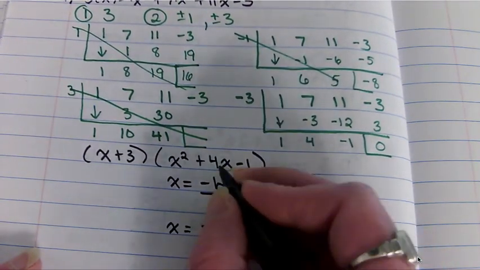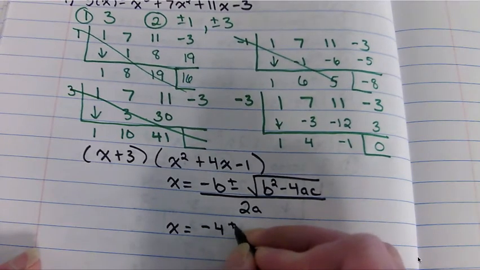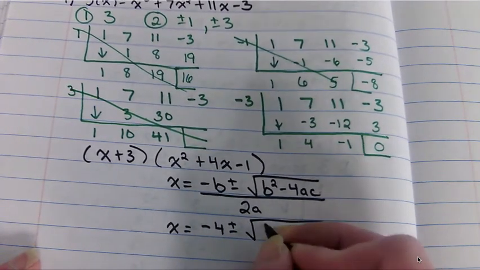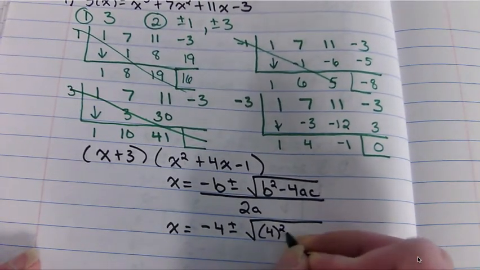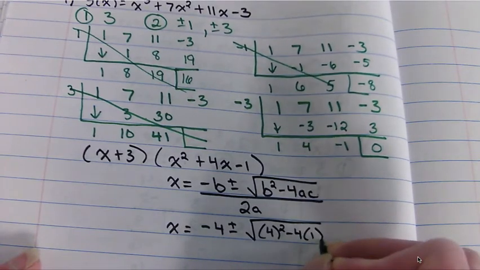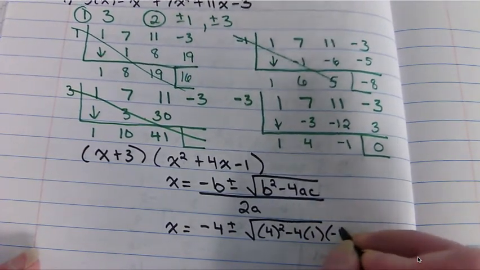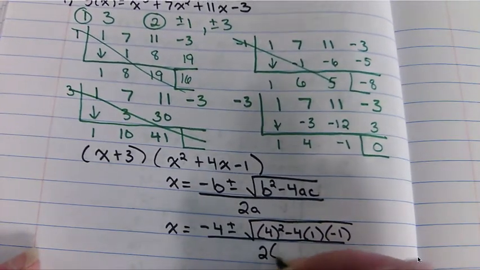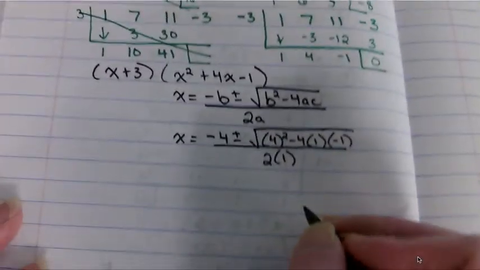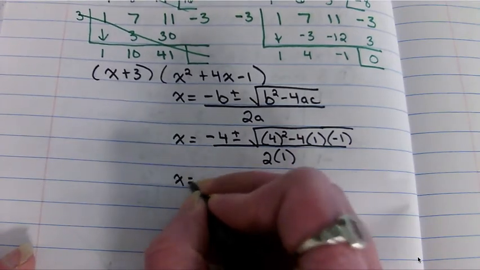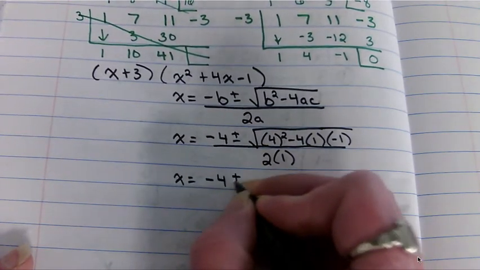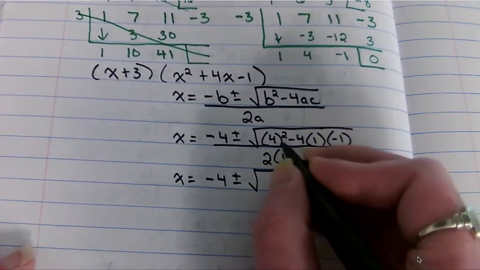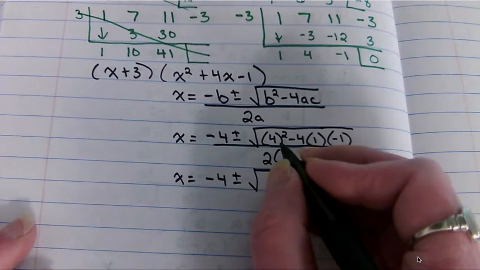So b is 4. A is 1. C is negative 1. All over 2 times A. So that's 16.